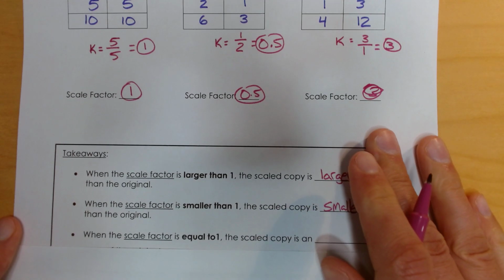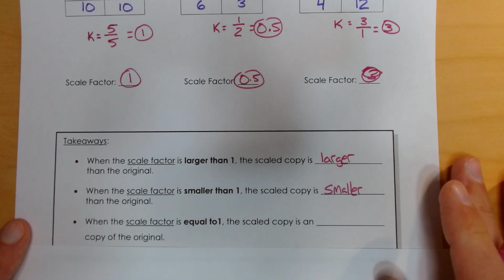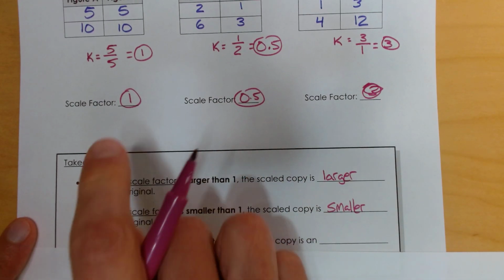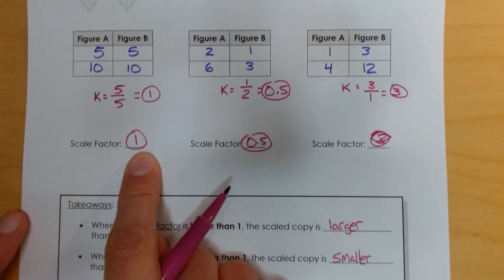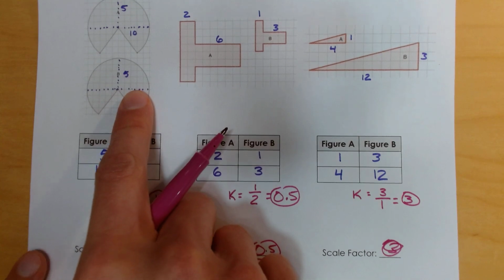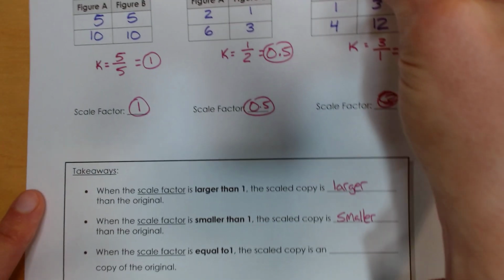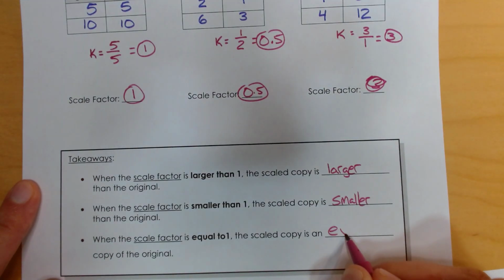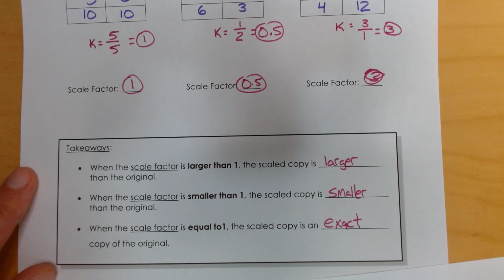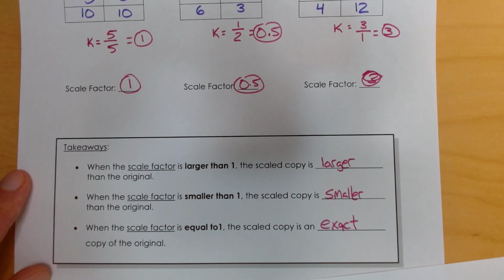And finally, what if you have a scale factor that is equal to 1? Like this one, where we have 1 as our scale factor. Well, if we look at our scale copy, if we multiply by a scale factor of 1, we're going to get the exact same image. The scale copy is an exact copy of the original, meaning it's the same shape.